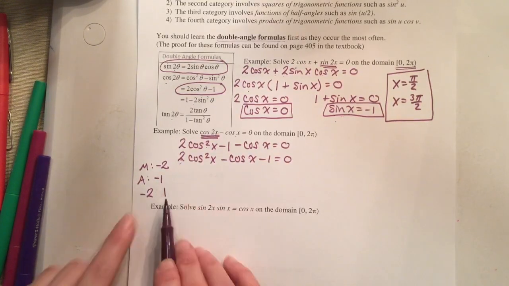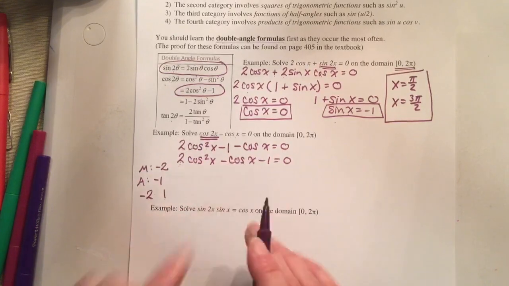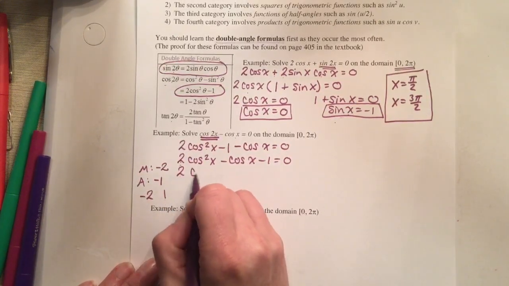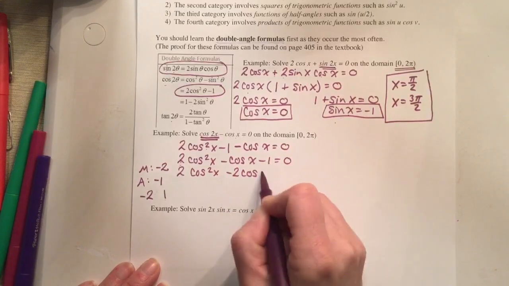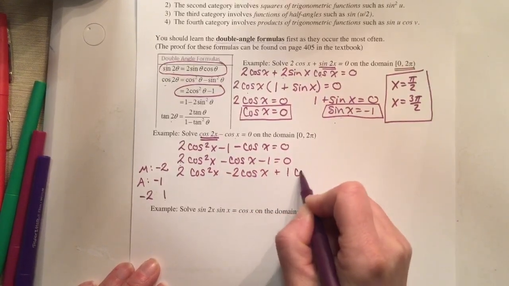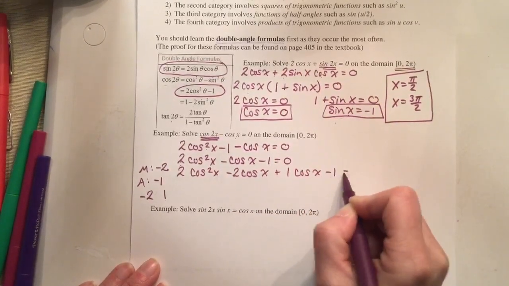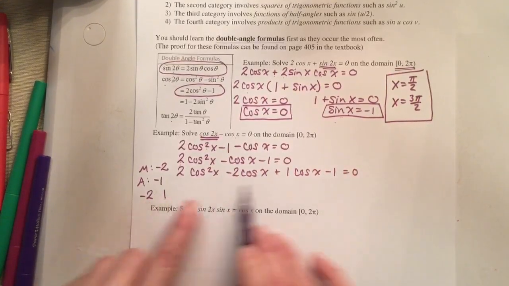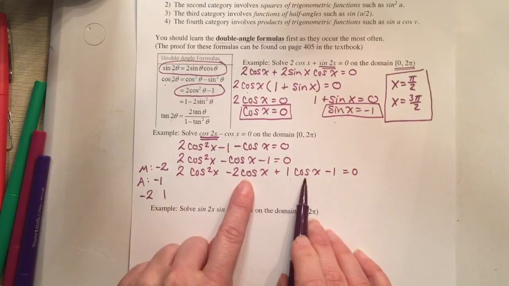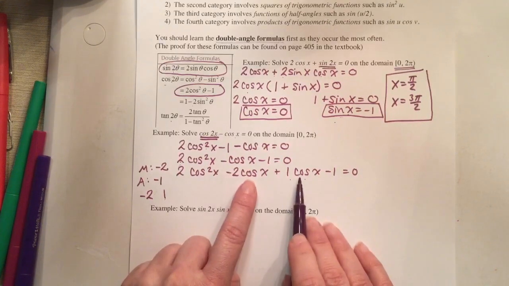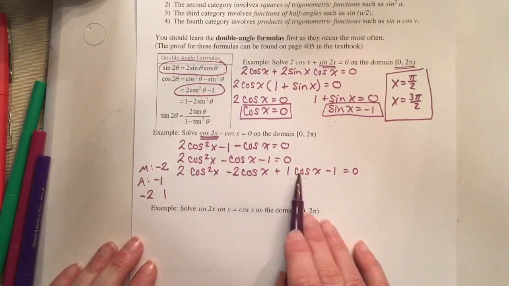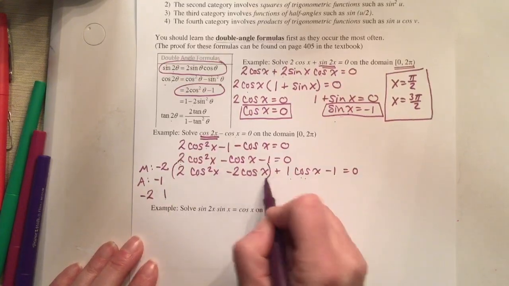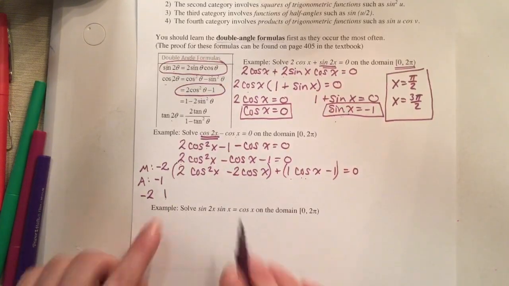Because there's a number in the front, these two are going to replace the middle. So it'll look like this: 2 times cosine squared of x minus 2 times the cosine of x plus 1 times the cosine of x minus 1. The negative 2 and the positive 1 replace the middle. The middle term had a cosine, so that's why I had to make sure that these also contained a cosine. 1, 2, 3, 4 terms. With 4 terms, we have the grouping method.